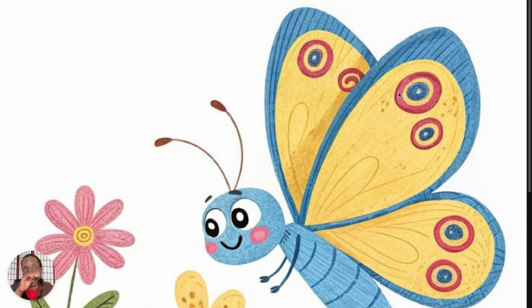On the second wing, there are two circles, two designs, one, two. The first design is a circle, and the outer circle is red. The next circle is yellow. The next inner circle is blue. And then the smallest circle, the innermost circle, is white.